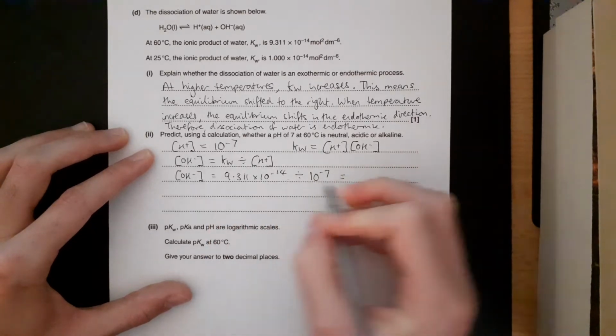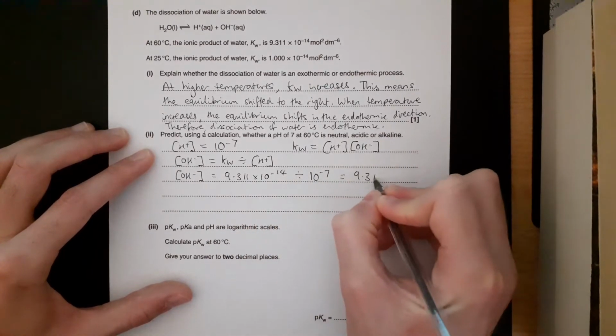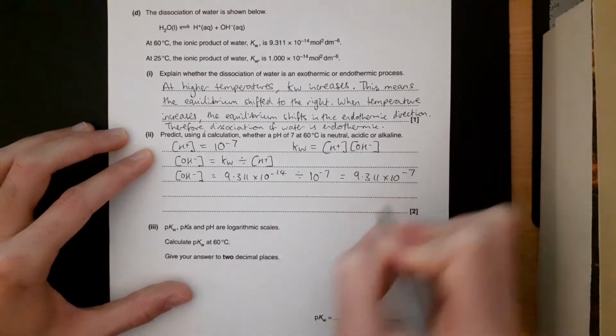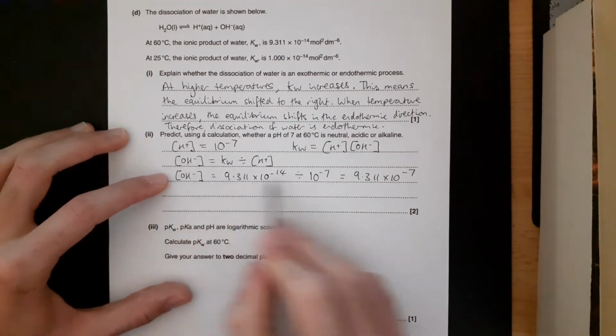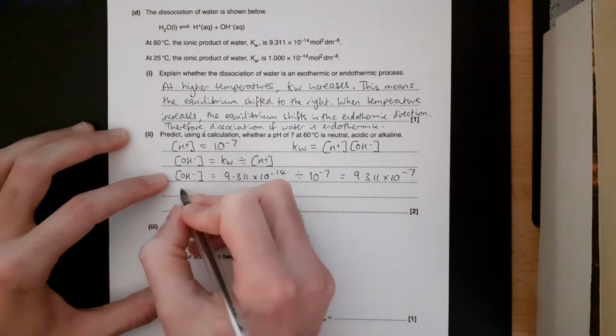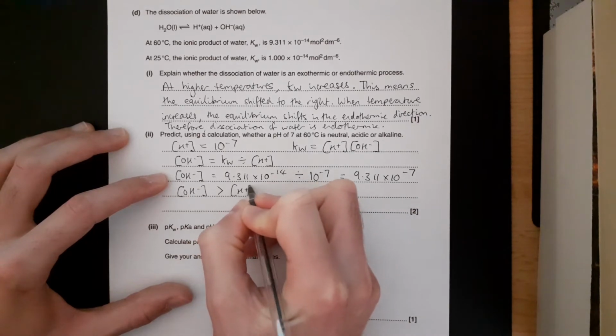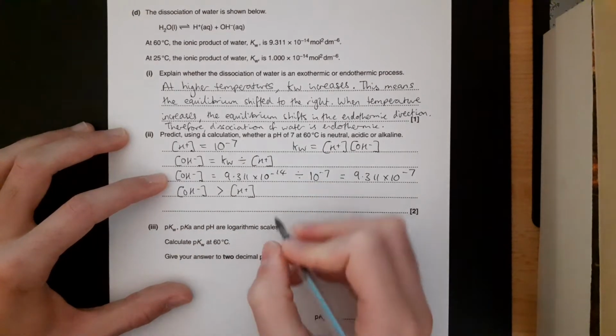So if we're just dividing by 10 to the minus 7, we're going to get 9.311 times 10 to the minus 7. So therefore, the OH minus concentration is bigger than the H plus concentration. So therefore, the solution is alkaline.